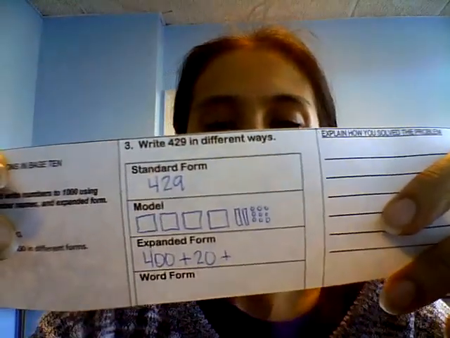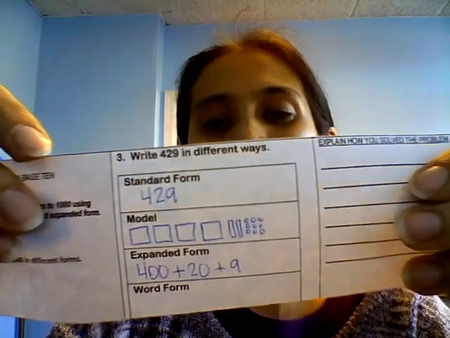Expanded form. So we start with the hundreds. How many hundreds do we have? 1, 2, 3, 400. So write 400 plus, what else do we have? Plus 10, 20. We have 20. The 2 tens make 20. So write 20 plus, what's next? The last one, 9. So I have 400 plus 20 plus 9. Oh, you can write your equal sign. Equals what? 429. Just like that. Bam.